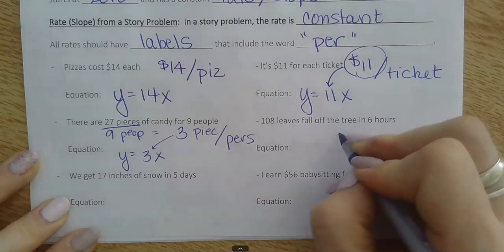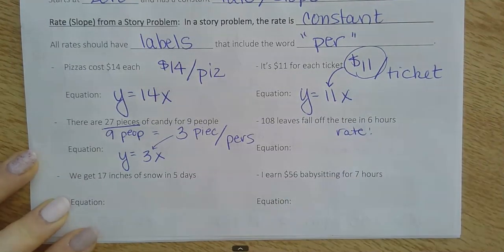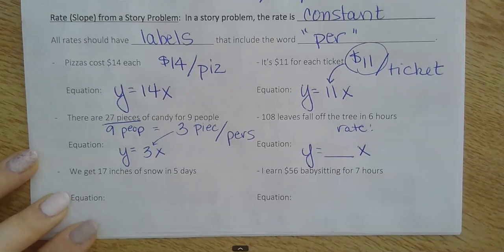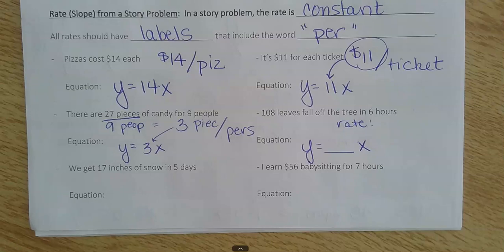Okay, so you have 3 left. I want you to find the rate with a label, and then plug it into your equation, y equals, plug that rate in with an x. So finish the last 3 now.